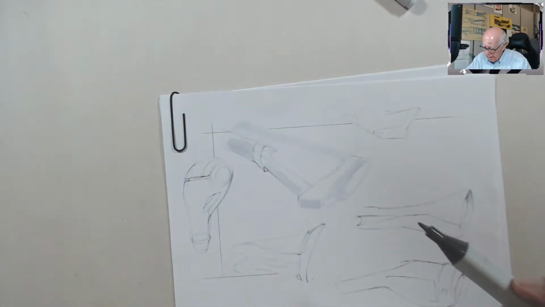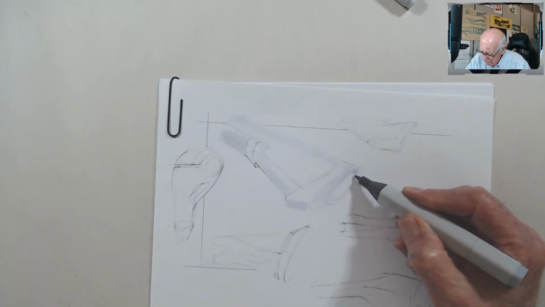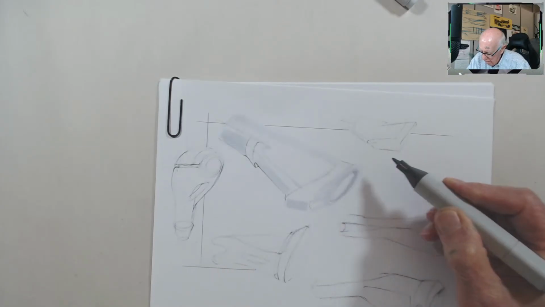Number 3 gray, and I've just got to tint in a little bit right here. Hope this is working okay.